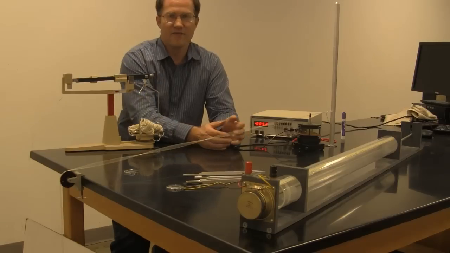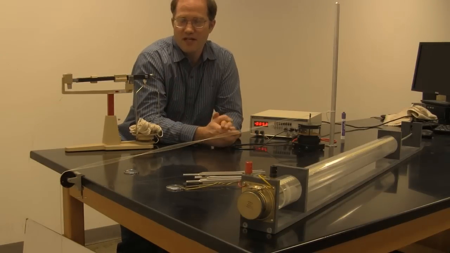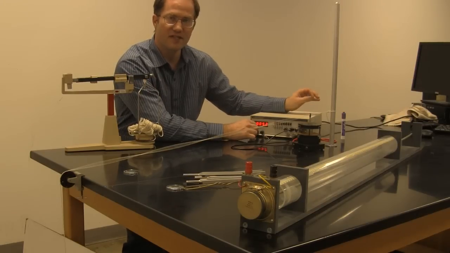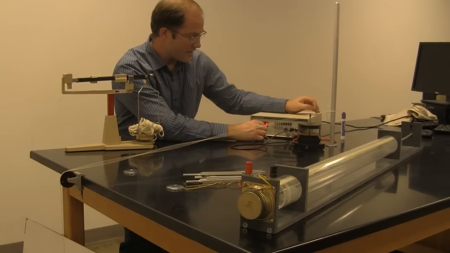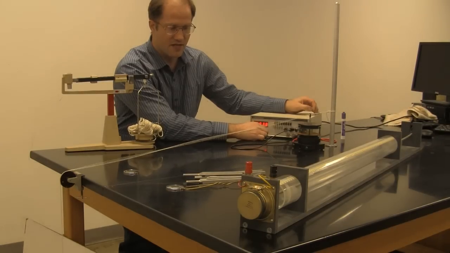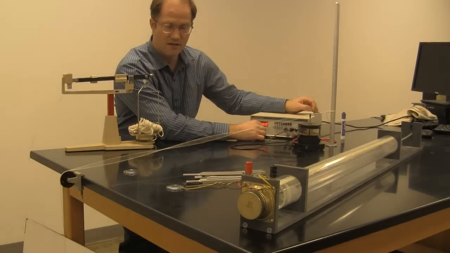And all I have left that I don't know is the linear density of the string. Well, here's how we'll do that. We're going to make a plot of frequency versus inverse wavelength. And so I might change the frequency. Here I'm going to change it up a little bit. And now I've got a situation where I have 3 loops.